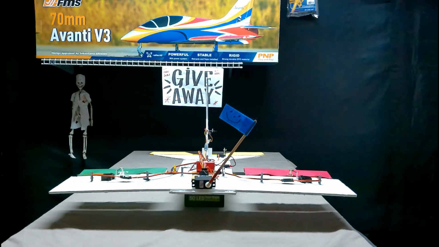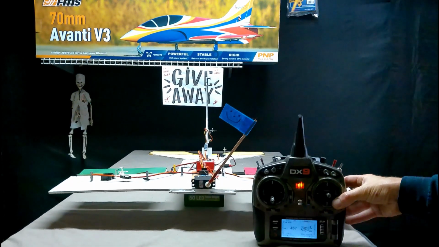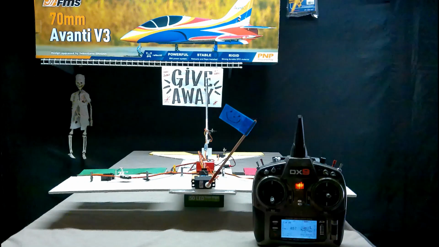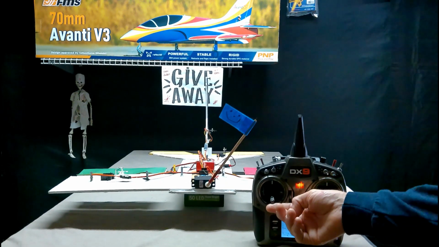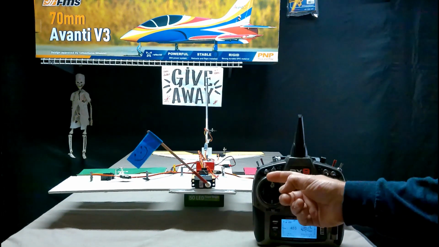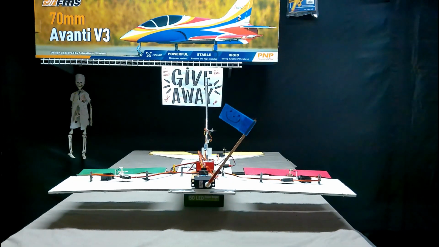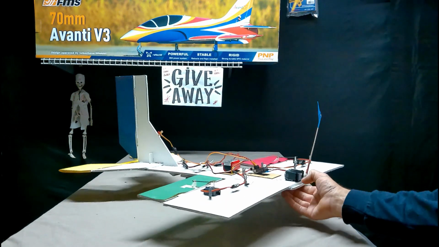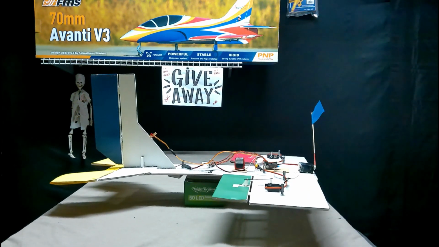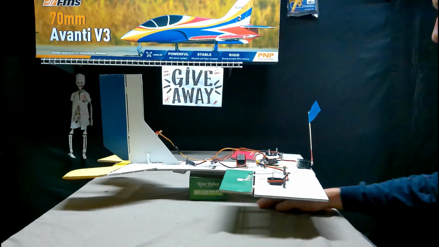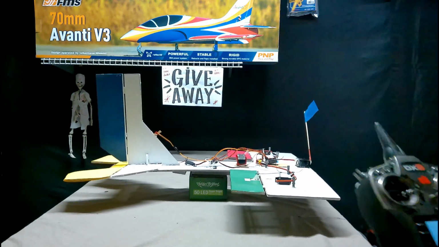Here is the transmitter. Full throttle. Okay. Let's spin our plane around so we can see things from a different angle. We have the yellow elevator and the blue throttle.